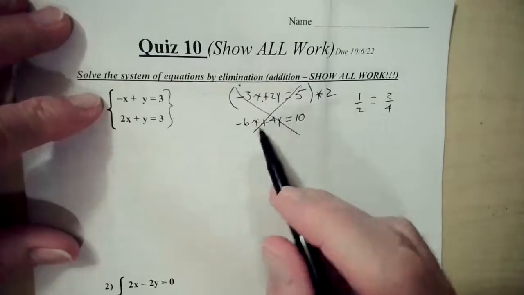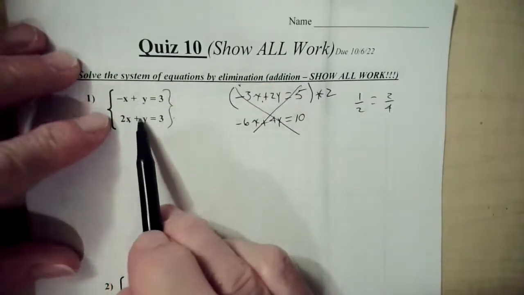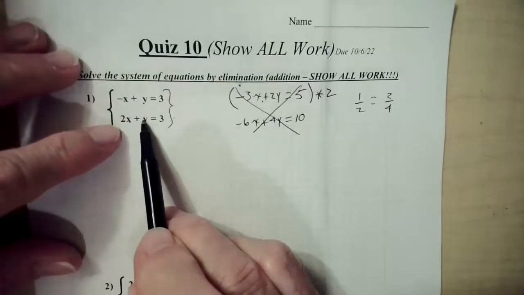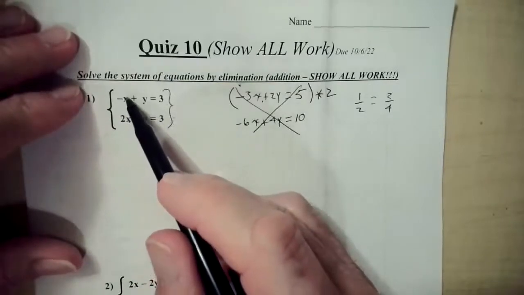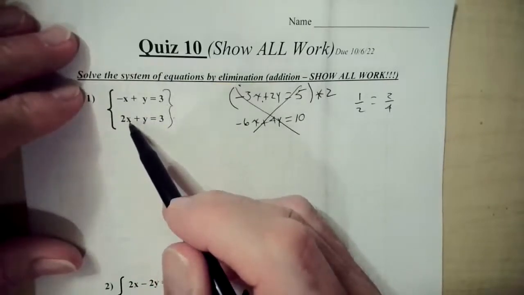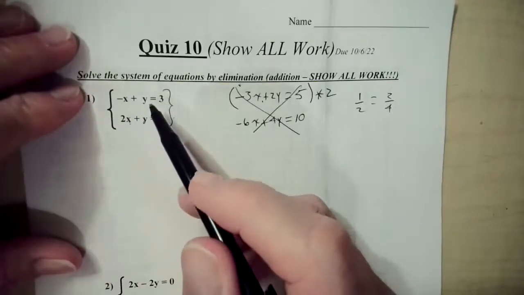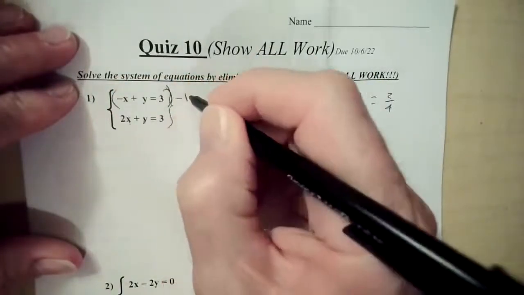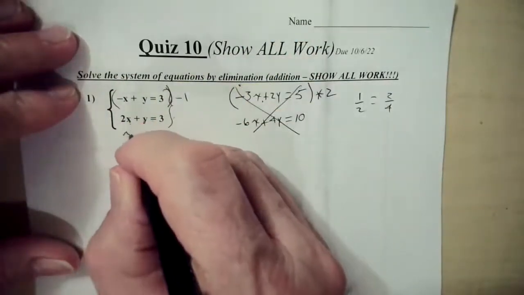Okay? So we can multiply by anything you want in order to get one of these equations to have one of the variables, one of the letters, to be opposite from the other one. So look, we have negative x and positive 2x. That's not going to help us any. Y and y. Now what we can do is multiply this equation here on the top by negative 1. And this is what happens.